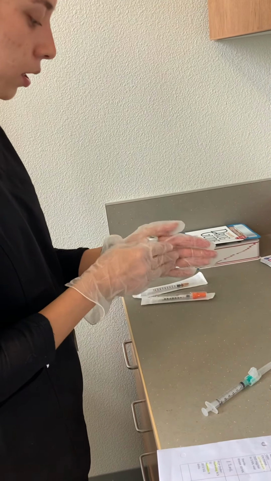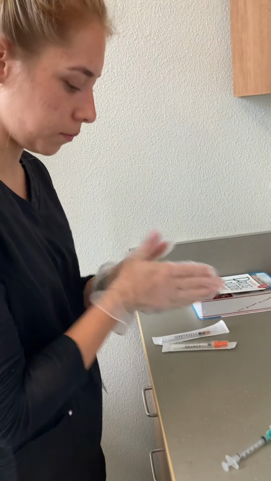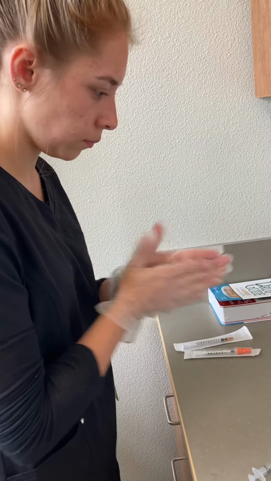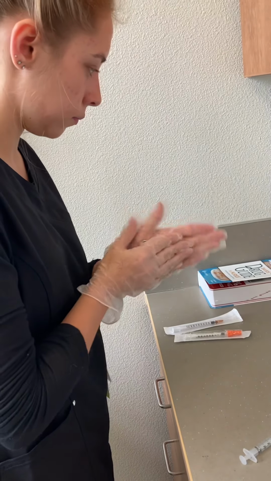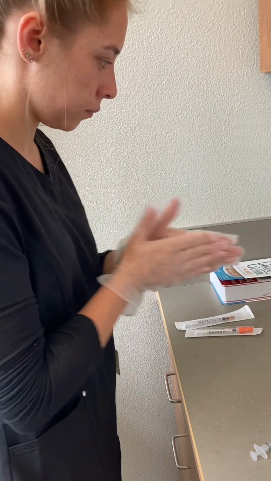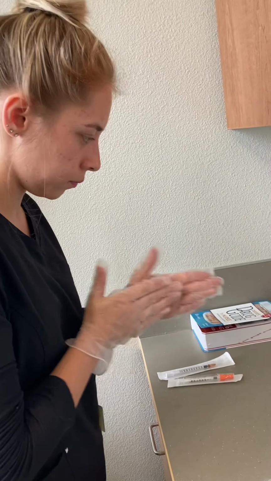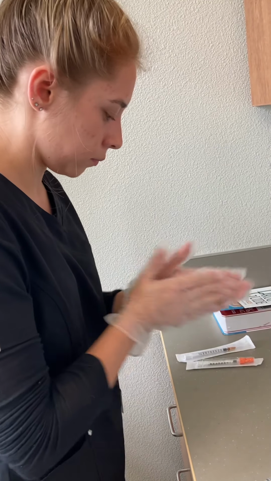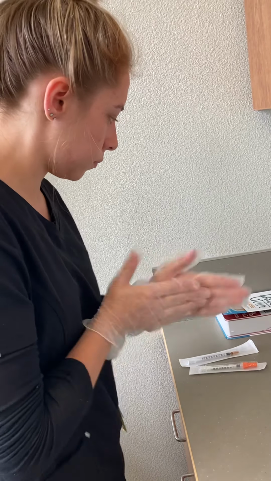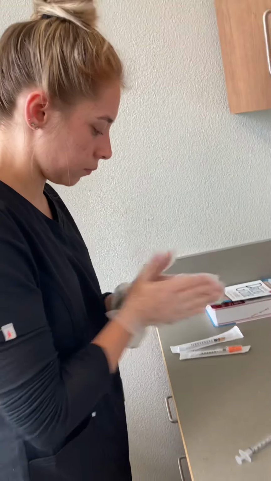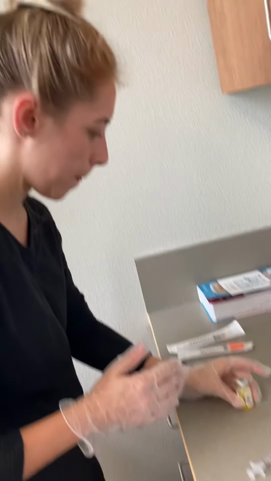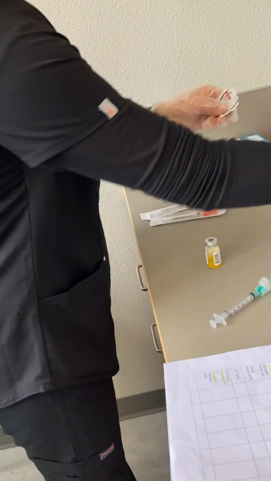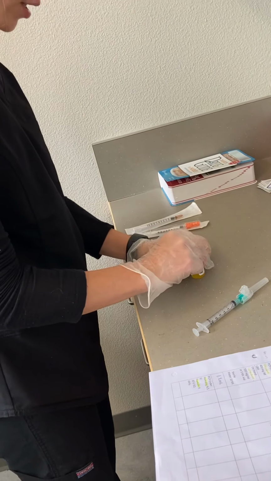Going to mix my medication by rolling. I'm going to clean off my vial one more time for 20 seconds.